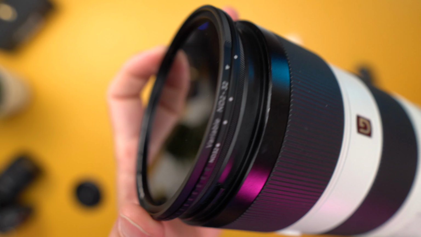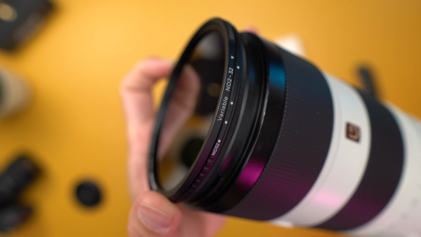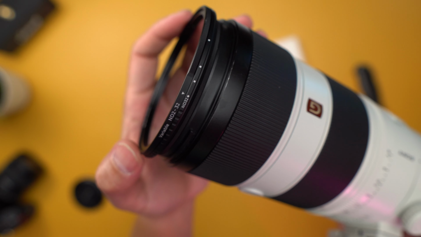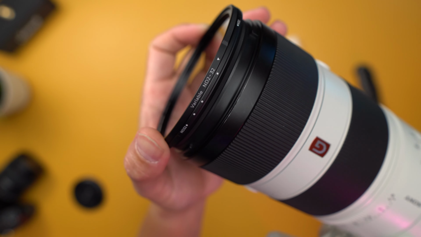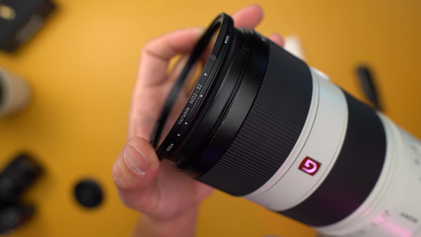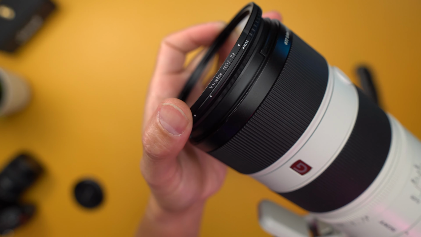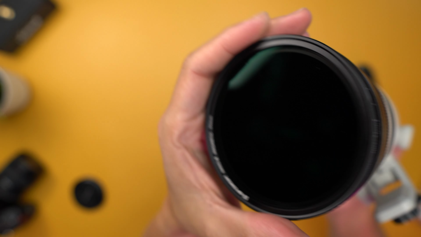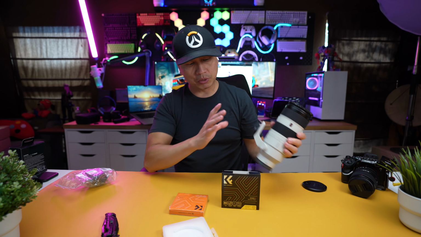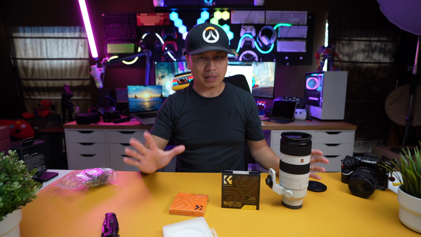Since we're on the topic, let me show you. There are markings right here where it says ND32, and then you can go all the way down to ND2. This is probably the lightest, and this is the darkest. If I spin it, you can see it. Pretty cool stuff. Again, I'm just now discovering this stuff.